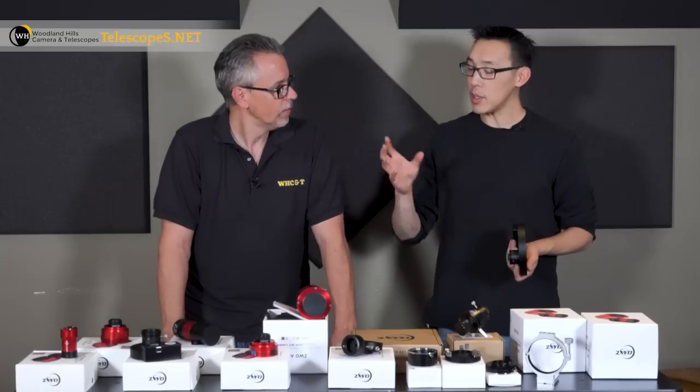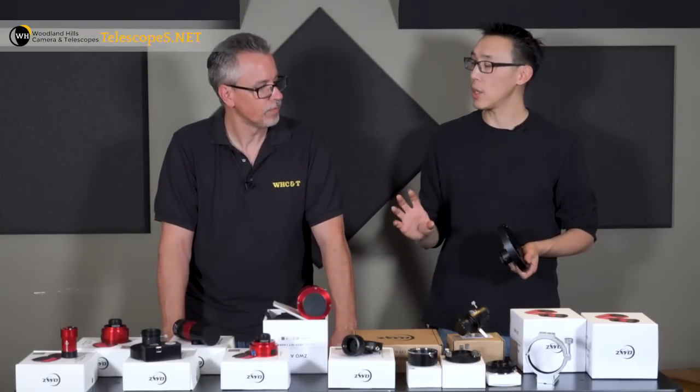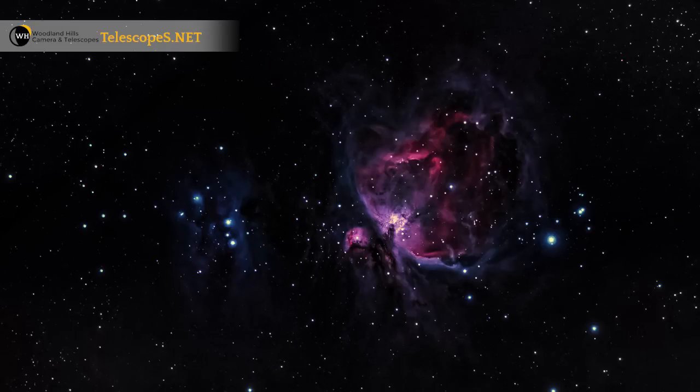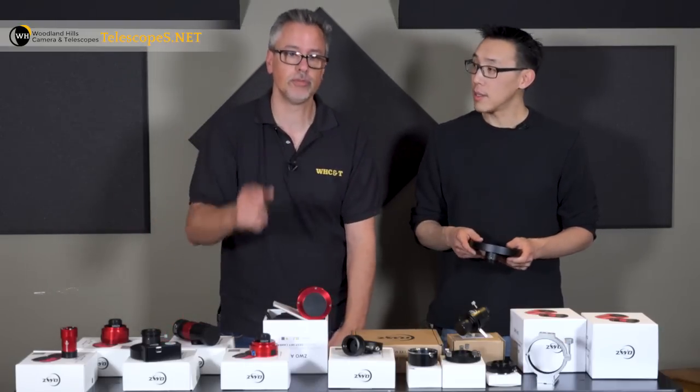Exactly. But this is the thing: people tend to ignore CLS or even UHC filters on one-shot color because they don't think like they're using a DSLR camera any longer. Therefore, they think it has no real function. But in reality, it actually has a lot of function. That's a good thing to know. That's a good bit of information. You should pay heed.